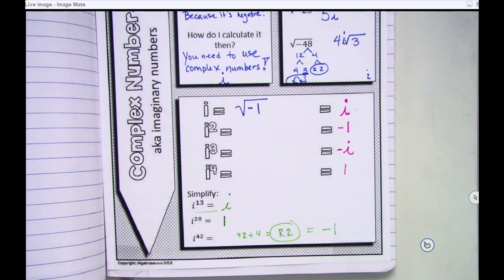Do you want to skip, or do you want to count by ones if, say, it was i raised to the 235th power? Dividing might be your friend then. Let's learn how to do some operations on complex numbers.